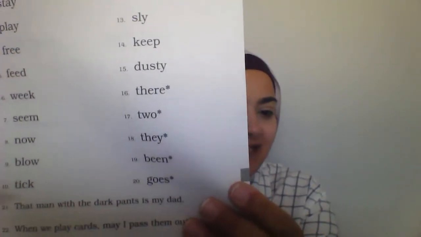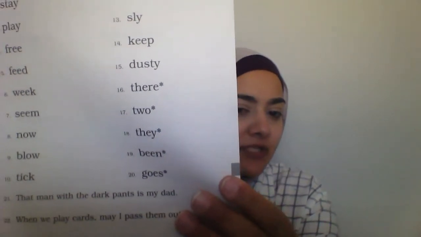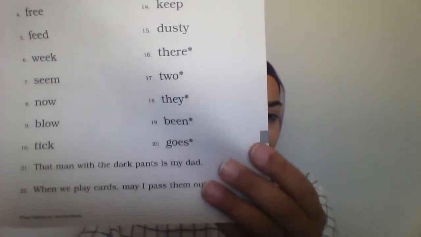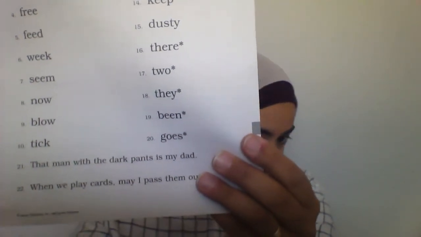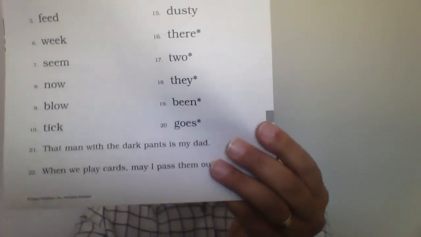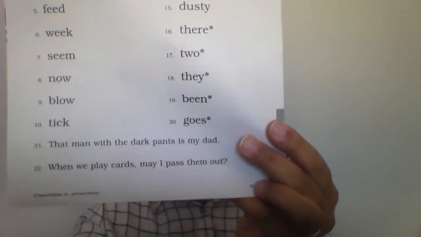Sentences: That man with the dark pants is my dad. When we play cards, may I pass them out? Okay, so those are your new spelling words.